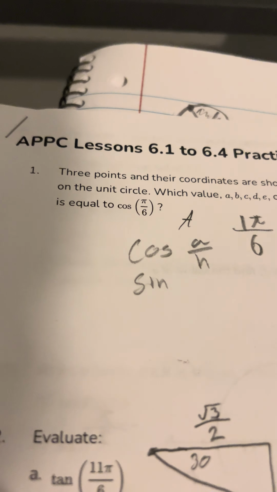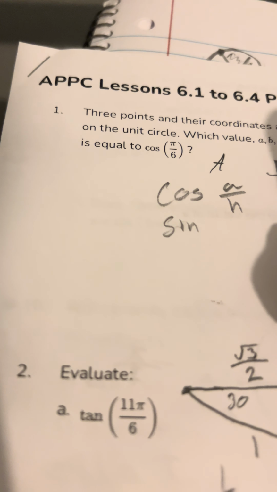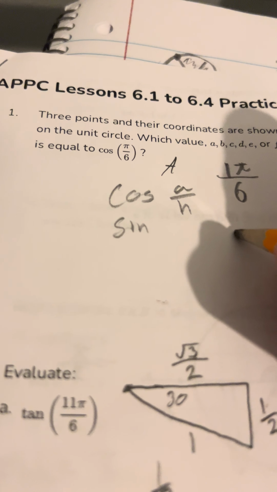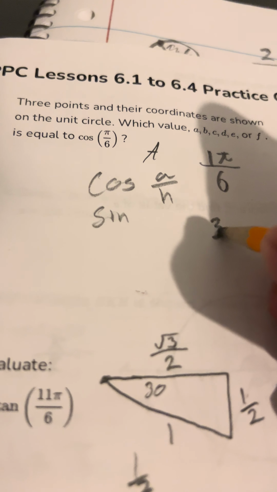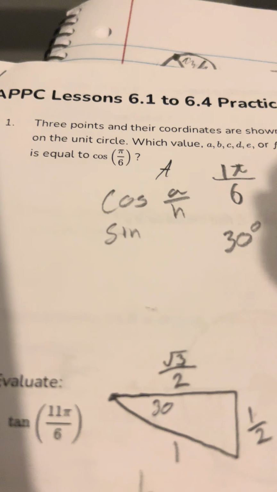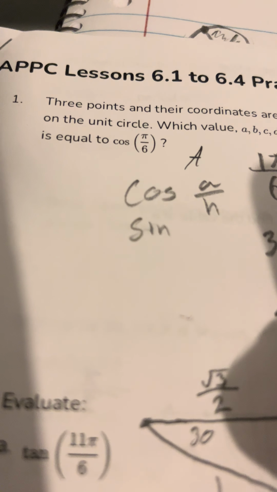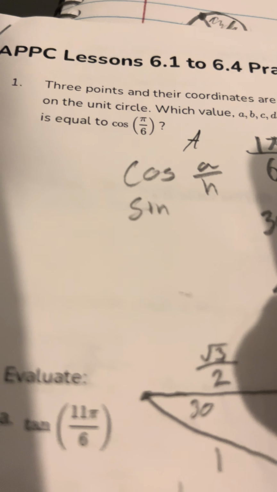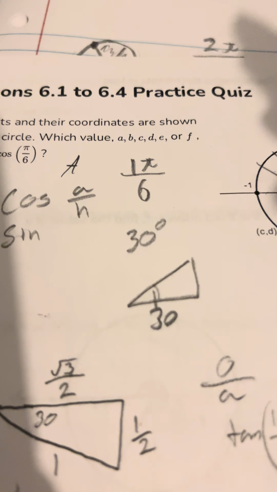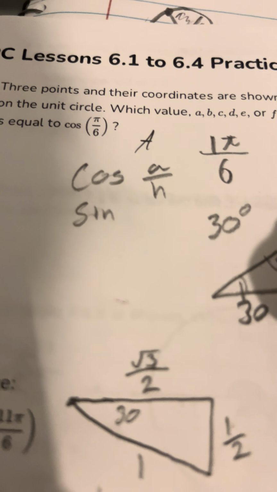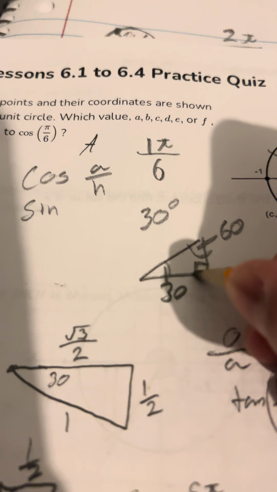So knowing what we do about triangles, if this is 1/6 of pi, or 1/6 of 180, then we know that is 30 degrees. Now, if we know that's 30 degrees, that makes this triangle a 30, 60, 90. Right here: 30, 60, and then the 90.